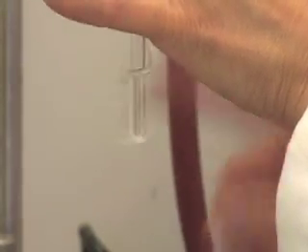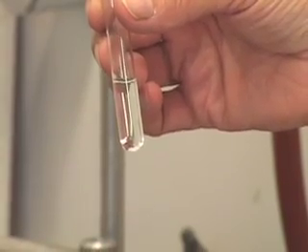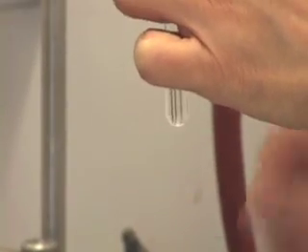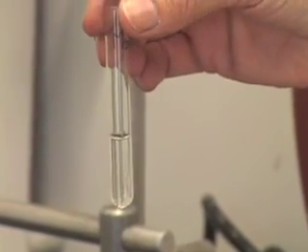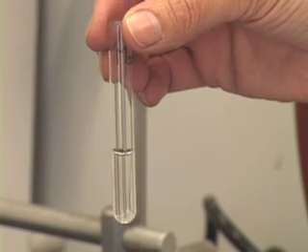Hold the test tube. Flick it. Looks like most of the compound dissolved in room temperature methanol. Let us just see if all of it dissolves. So, the entire solid dissolved in room temperature methanol.